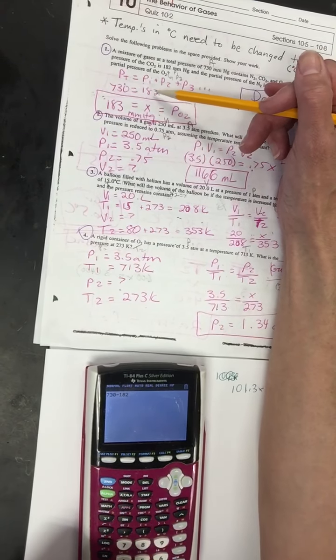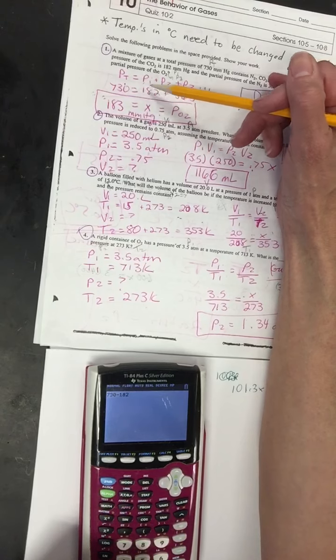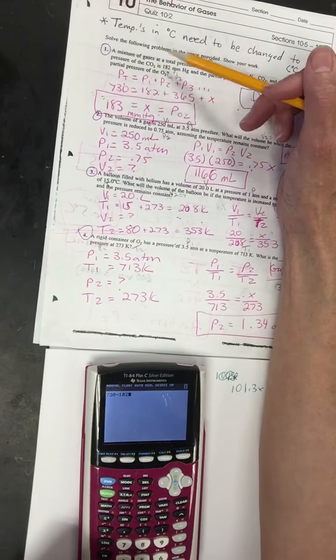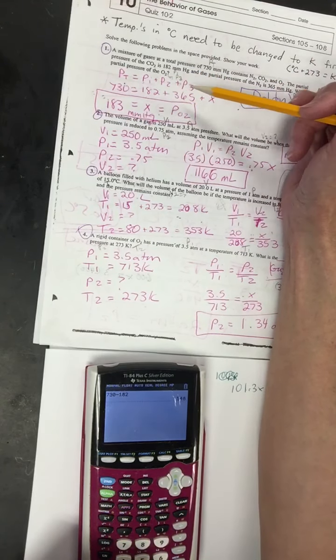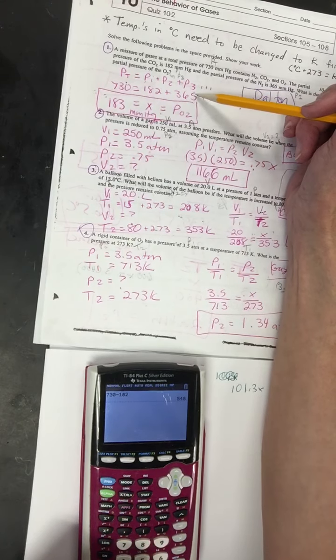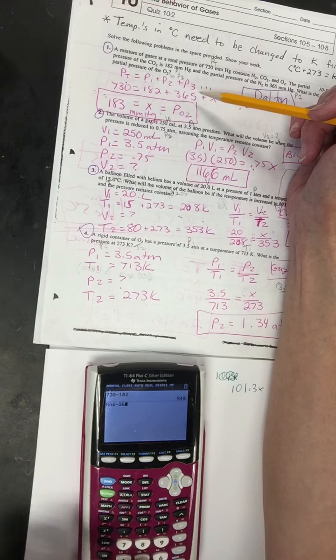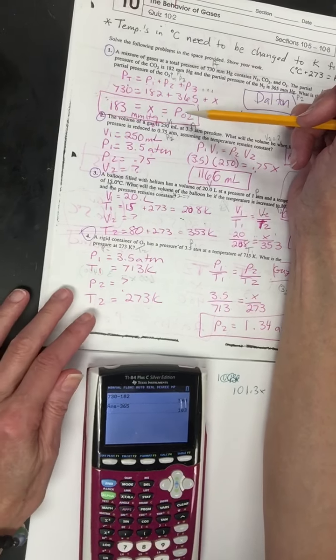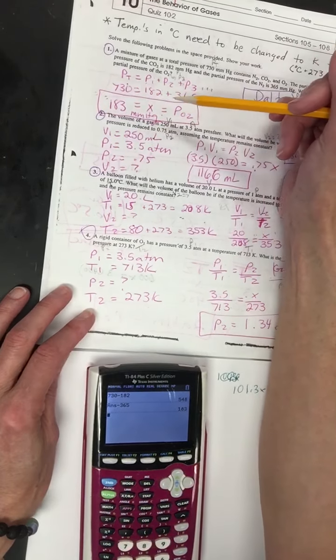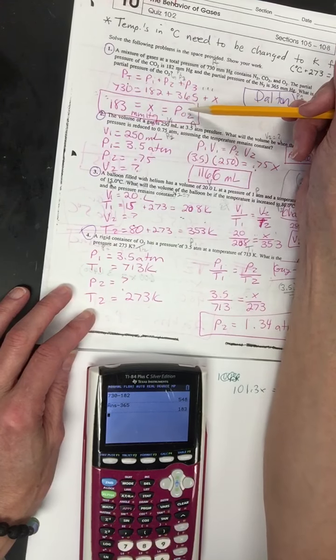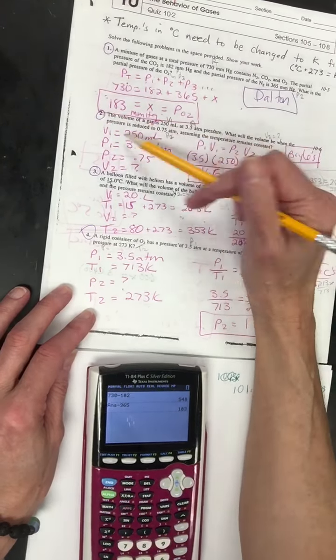And I'm actually minusing it from both sides, but 182 minus 182 is 0, so I don't have to write that over there. Okay, and now I've got to get rid of the 365. It's being added, so I do the opposite, minus 365, and then there's the answer. 183, and that's our X, which is our pressure of oxygen in millimeters of mercury. Put a box around it.